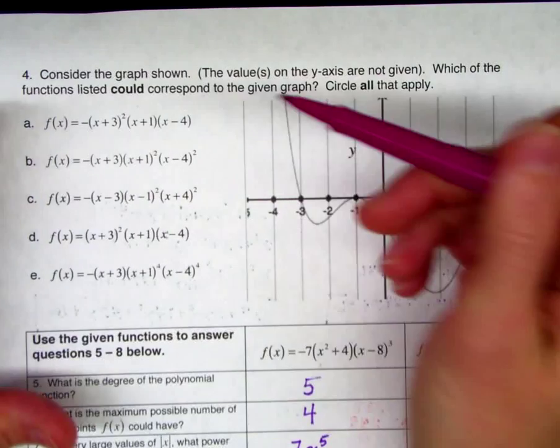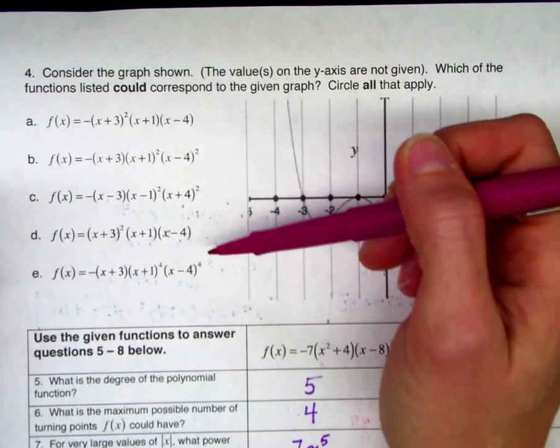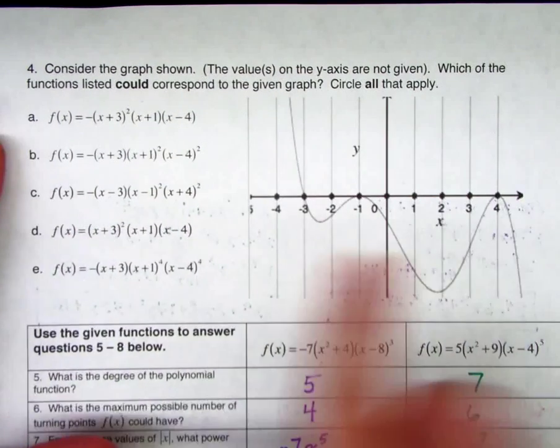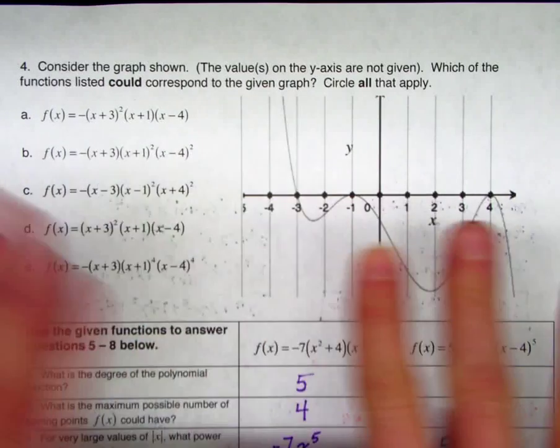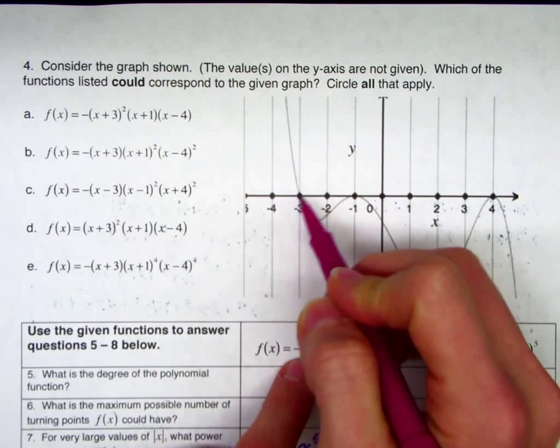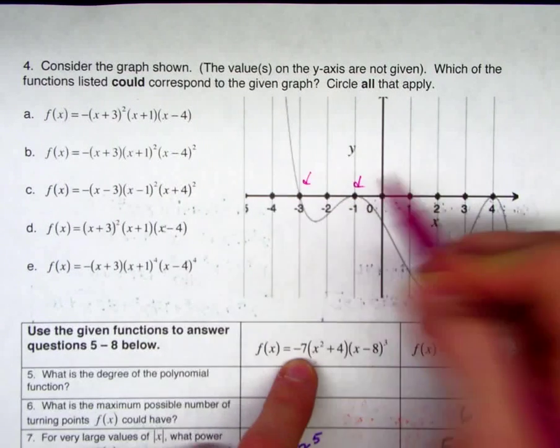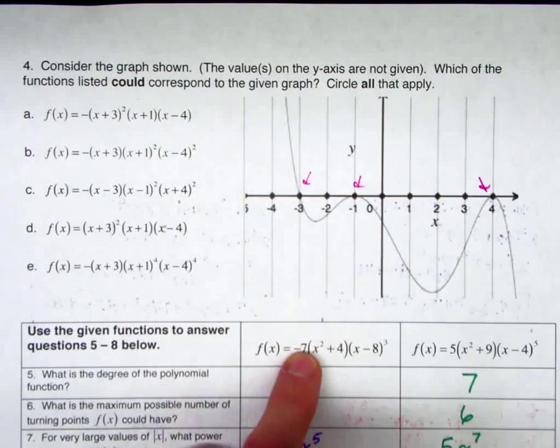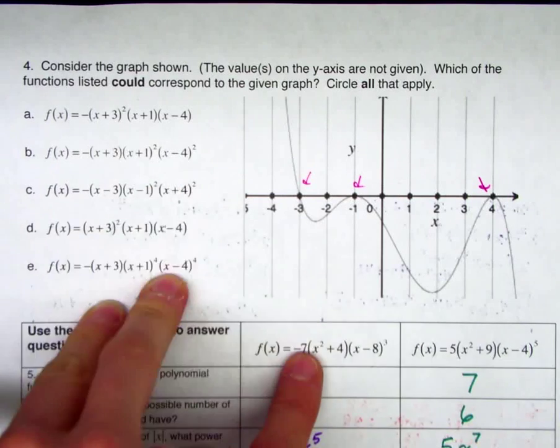So we have a whole bunch of options, A through D. Notice D is positive here, positive leading coefficient. Here, what we're going to take a look at is we have these points that are going to help us to identify which factored form it's going to be.